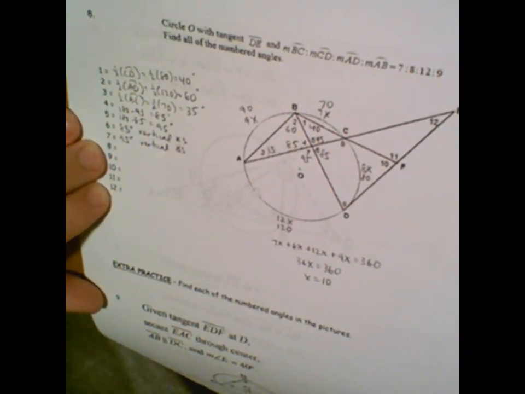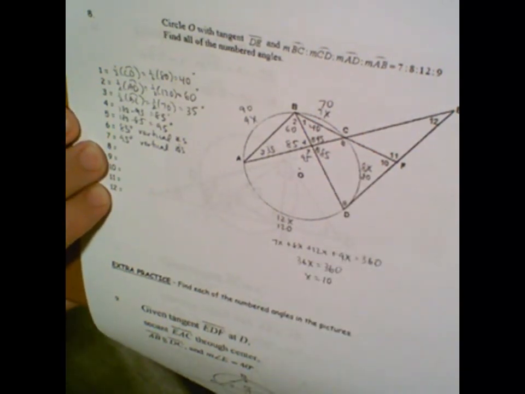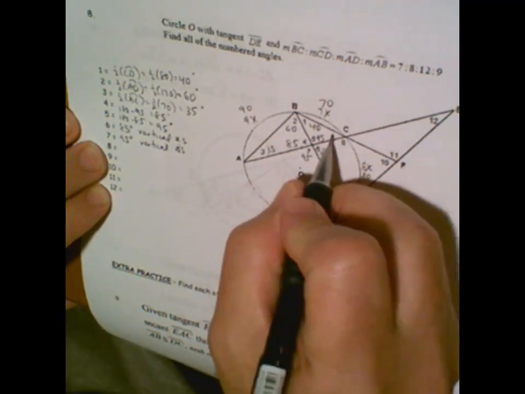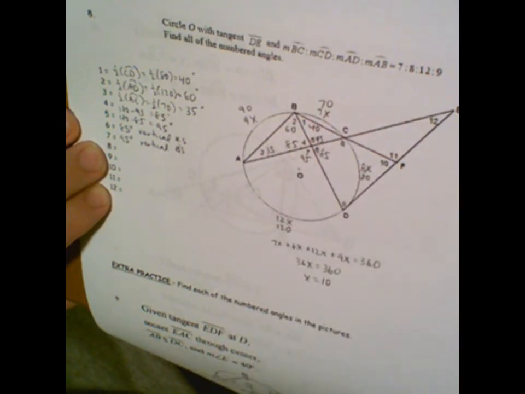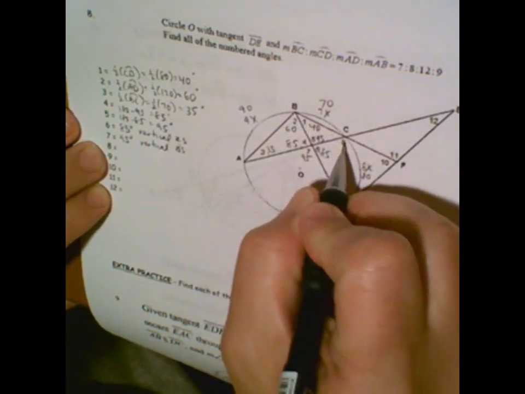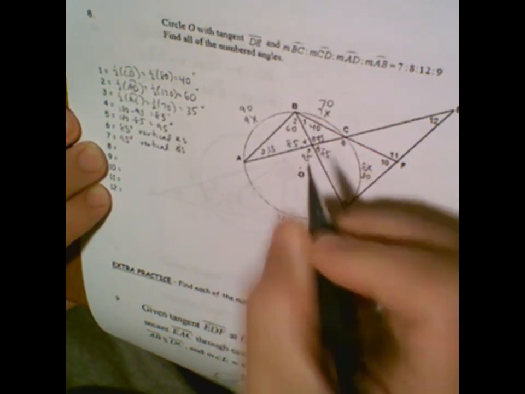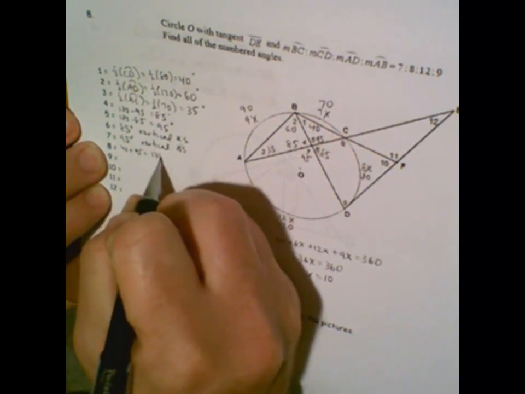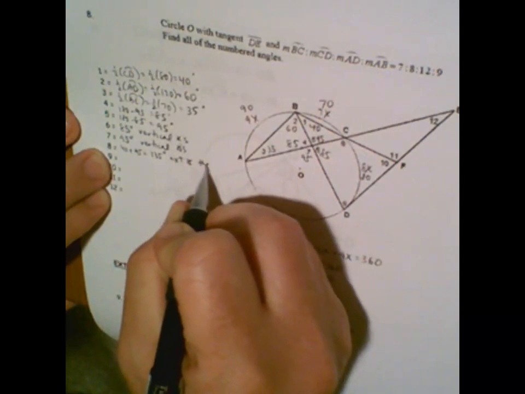Okay, number 8. Number 8, this angle over here. Well, if we can get this angle over here, there's more than one way to do it, but number 8, we can do the exterior angle theorem and say that's equal to 40 plus 95. 40 plus 95 is equal to 135. Exterior angle theorem. Guys, there's more than one way to do these.